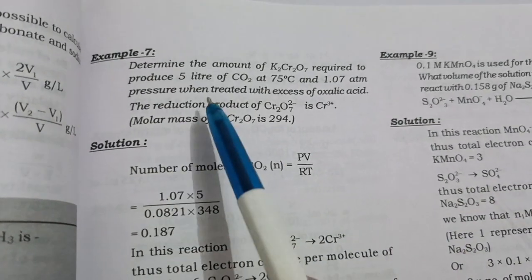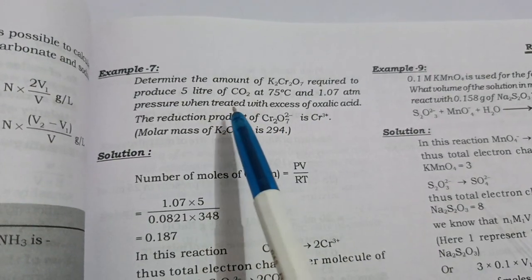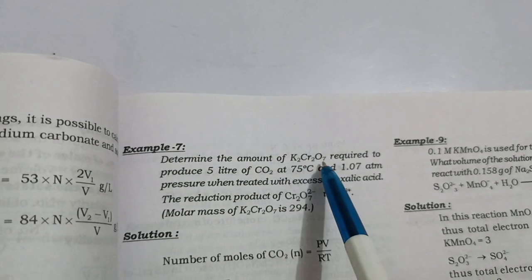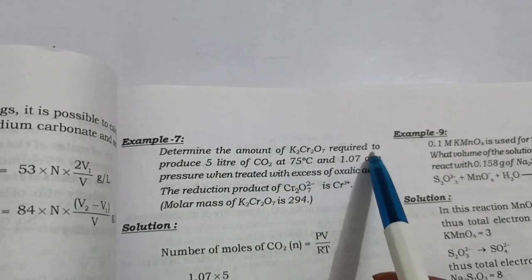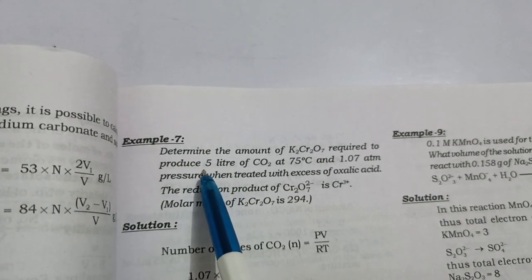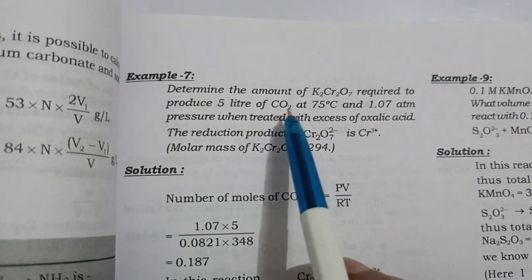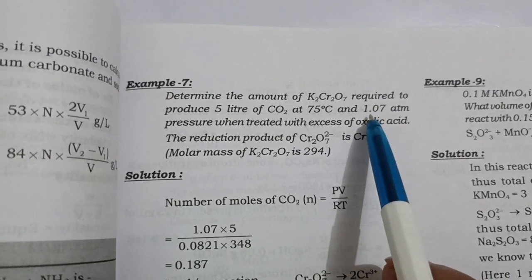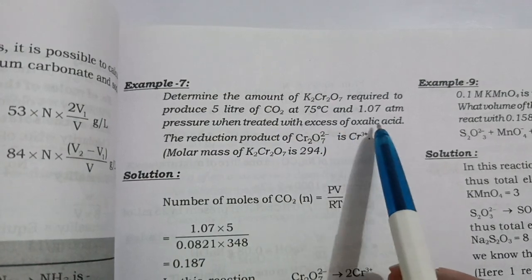So dear friends, in this video we will solve the question for the amount of oxidizing agent. K2Cr2O7 is an oxidizing agent. Determine the amount of K2Cr2O7 required to produce 5 liter of CO2 at 75 degrees centigrade and 1.07 atmosphere pressure when treated with excess of the oxalic acid.